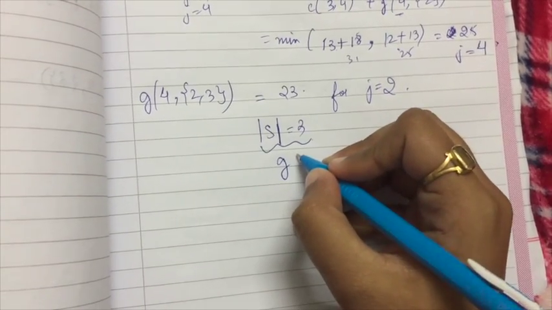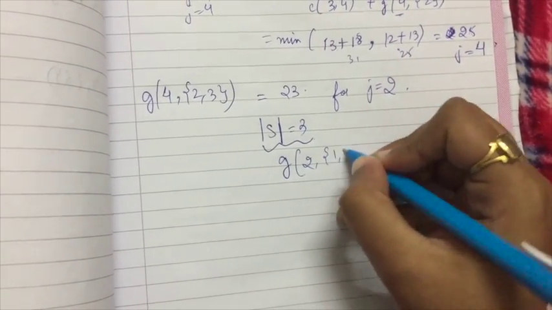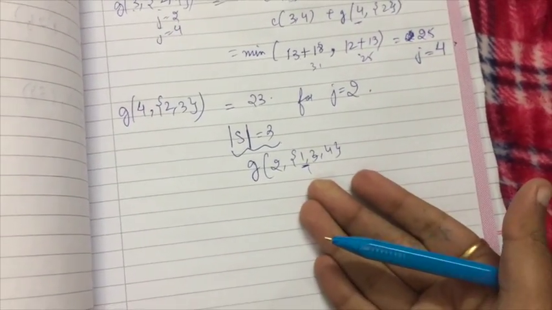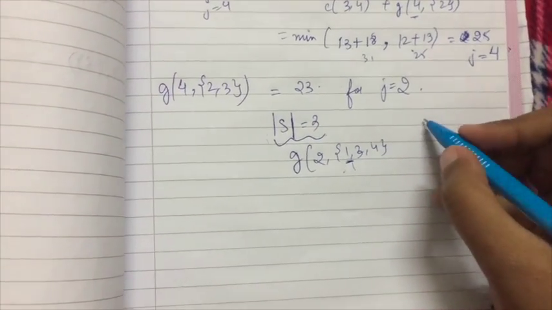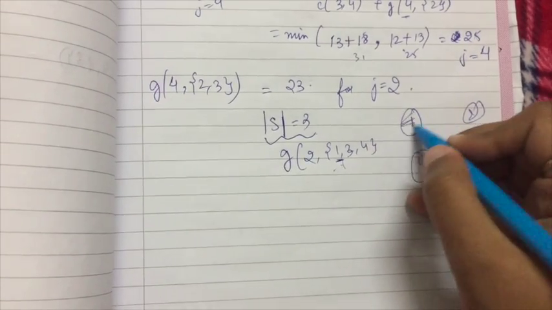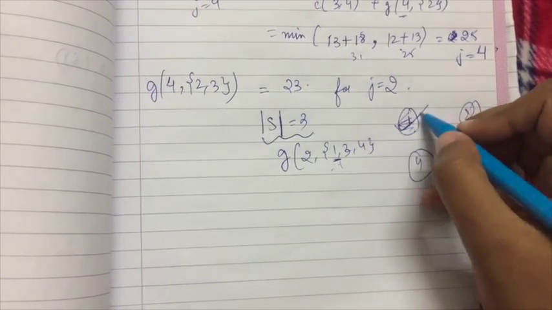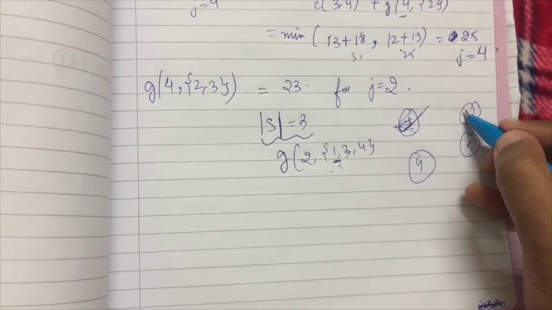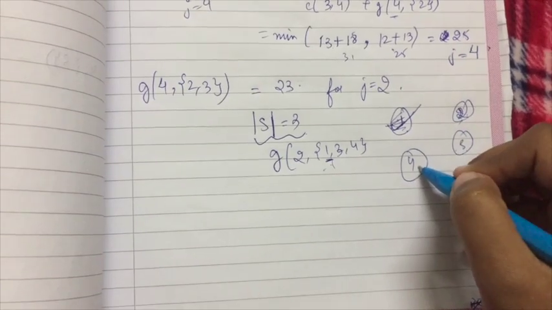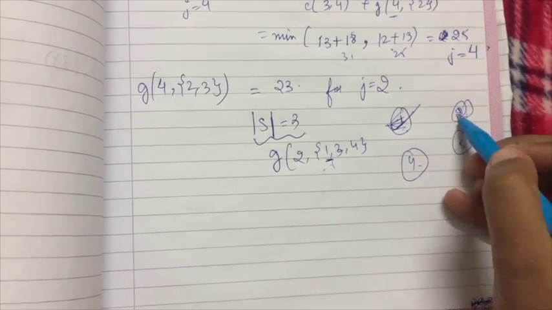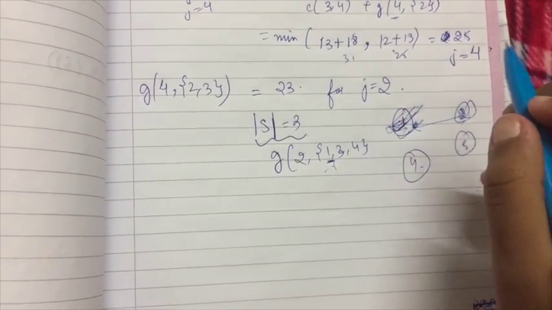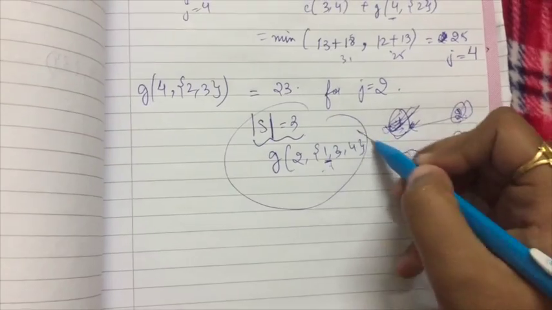Suppose I say I will find G of 2 comma {1, 2, 3, 4}. But 1 is already in the solution set. This is the starting vertex, so we cannot include it here. Suppose it was 1, 2, 3, 4, 1 is already traversed and I have to reach back at 1. Now from 2, where can I go? I can go to 3, I can go to 4, that is S is equal to 2. Now I cannot go to 1, why? Because 1 is already traversed. In the starting only we have said that we are starting from vertex 1. So this is not required here.